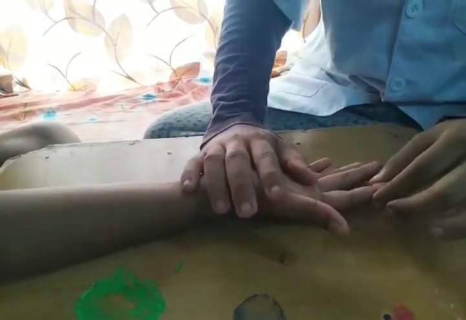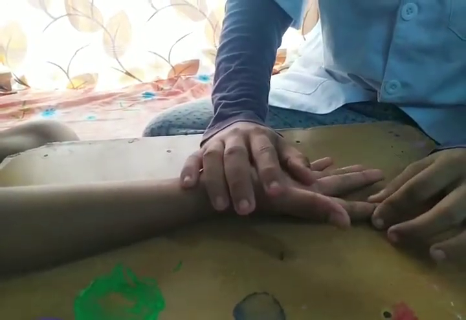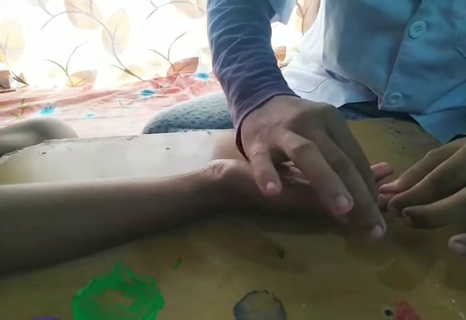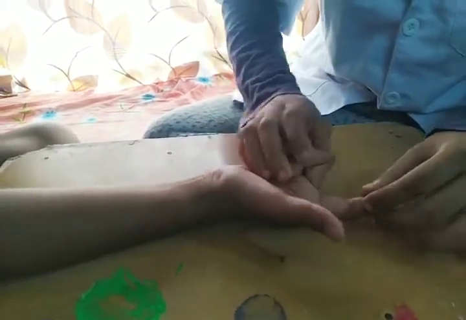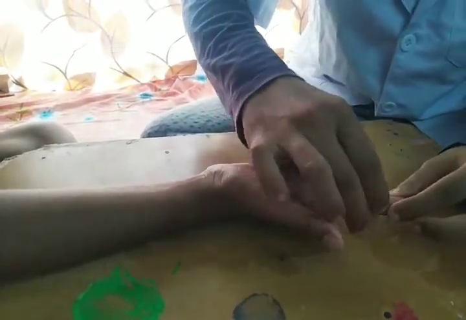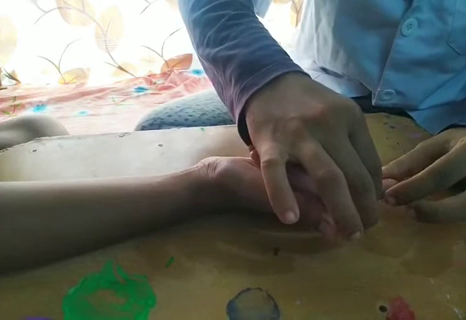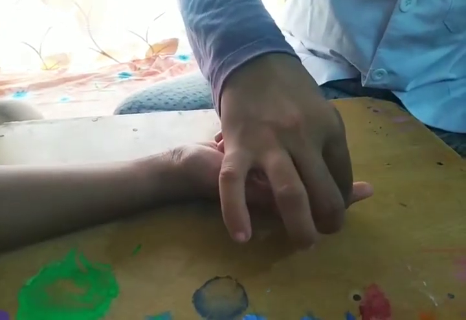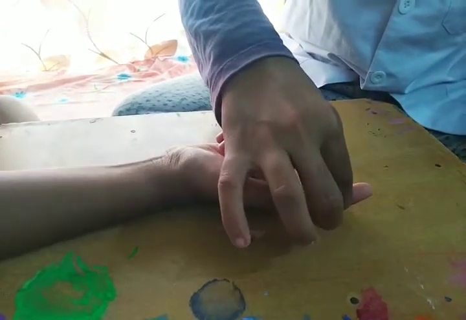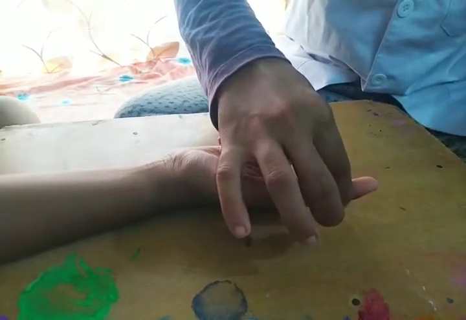Now for DIP, the distal interphalangeal joint, we have to stabilize. You can do it separately, one by one. Now we have to hold this joint, the middle interphalanges.